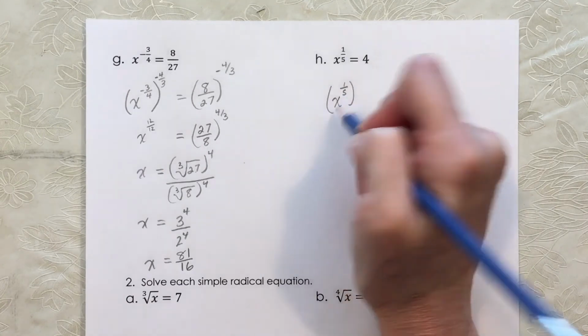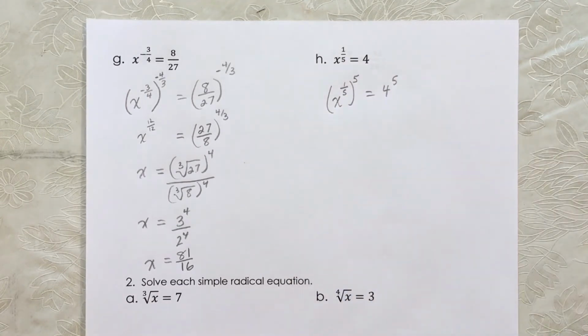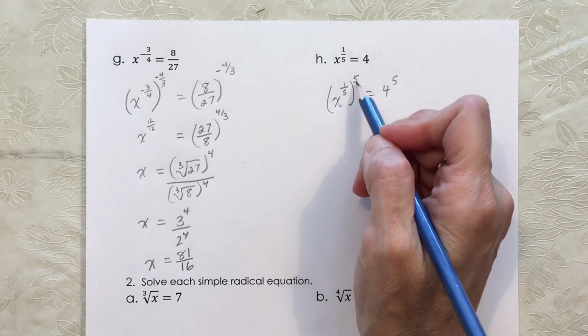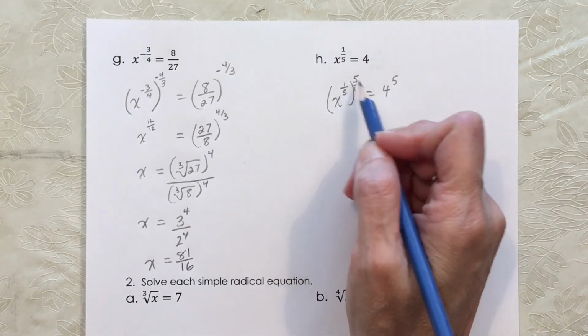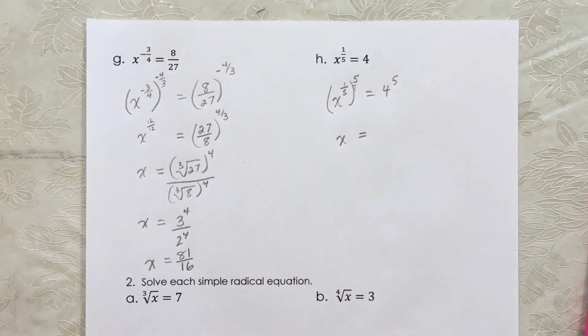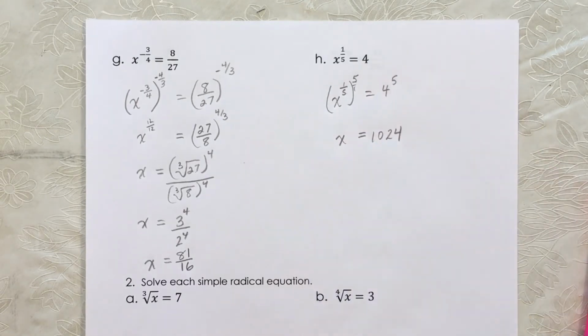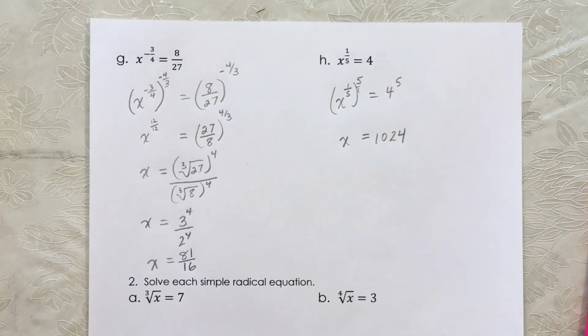So we would have to put this side to the power of 5, which means we have to put the right side to the power of 5. So x to the 1/5 to the 5 would give me x to the 5 over 5, which is x to the 1. And 4 to the power of 5 is 1024. Okay, so there's our first learning goal. So that's how to solve equations where there's a rational numerical exponent.